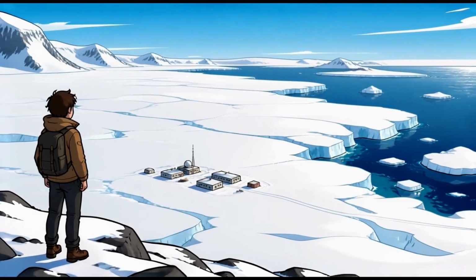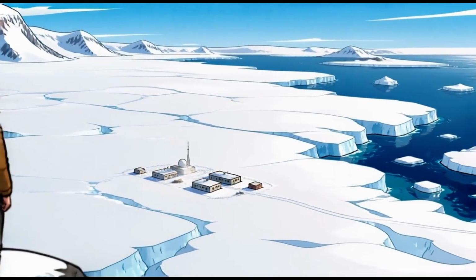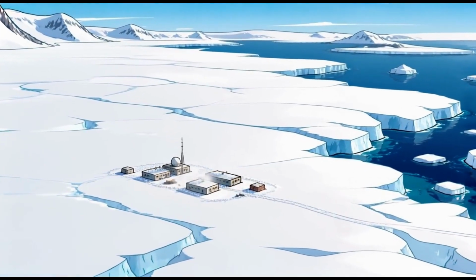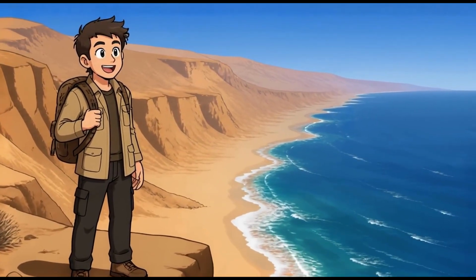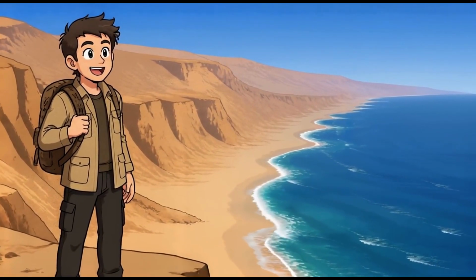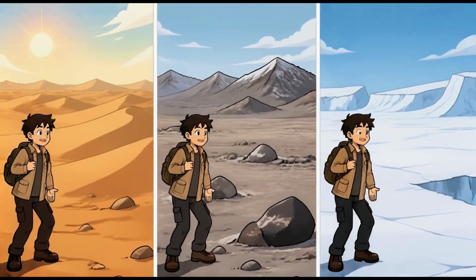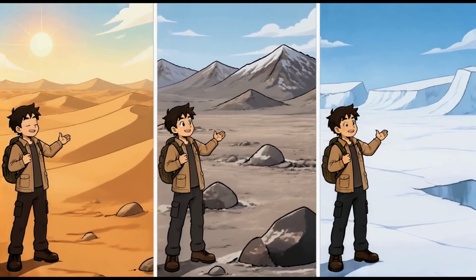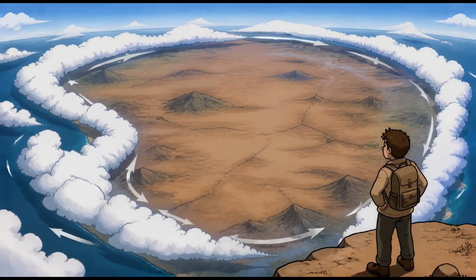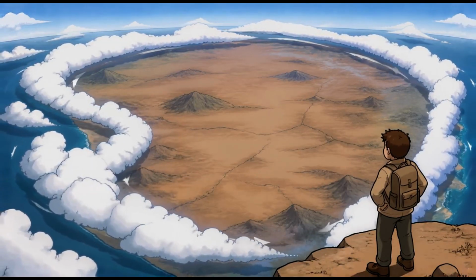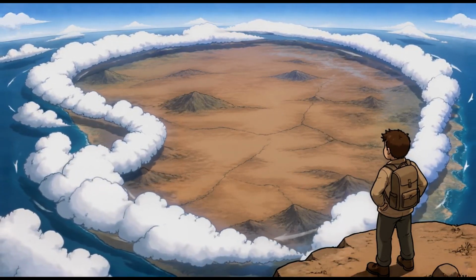A place can be covered in ice, surrounded by ocean, and still be a desert. Antarctica is the largest desert on Earth. Meanwhile, some coastal deserts sit beside an entire ocean and may go years with almost no measurable rain. So deserts are not simply places that are hot, sandy, or far from water. They appear wherever the atmosphere repeatedly fails to deliver enough moisture.